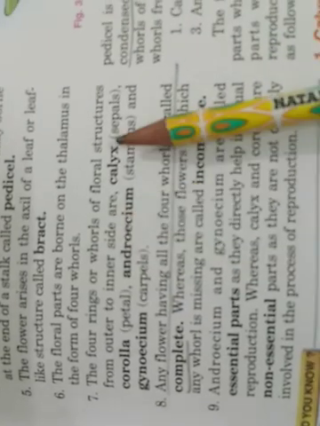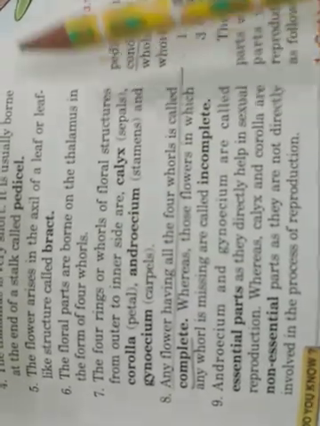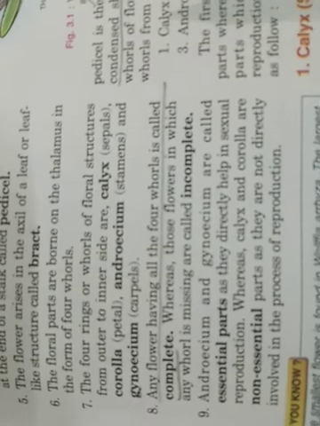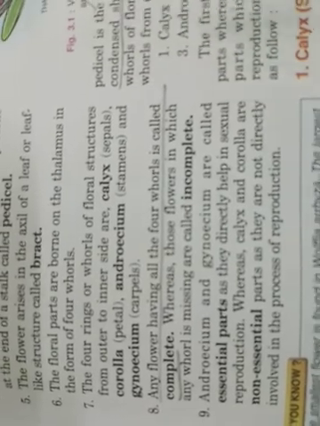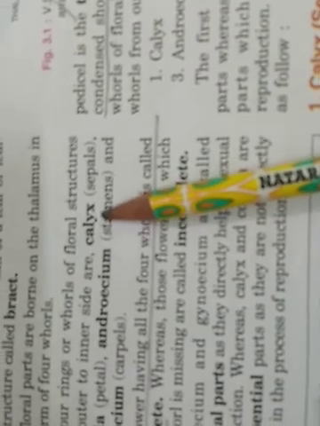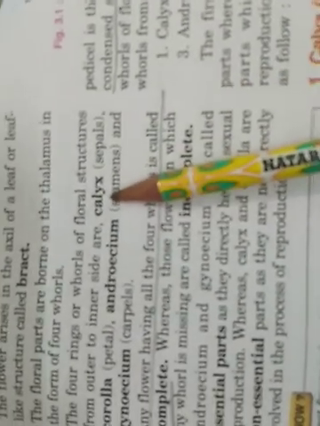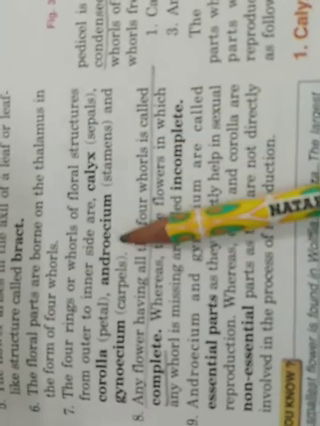Now see, a flower has 4 rolls, and these 4 rolls are arranged from outer to inner side, and the outer one is known by the name of calyx. That is, the sepals, they are collectively known as calyx. Petals, they are known as corolla. Stamens, androecium, and carpels are known as the gynoecium.